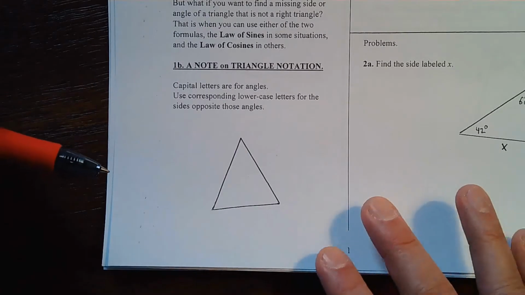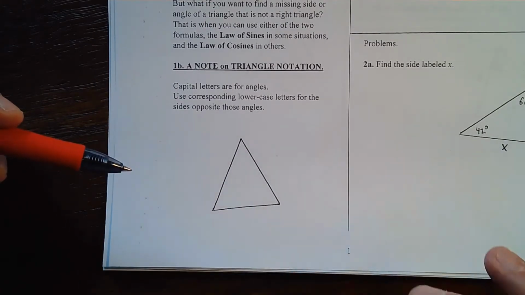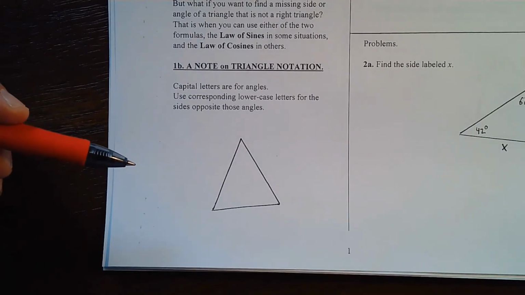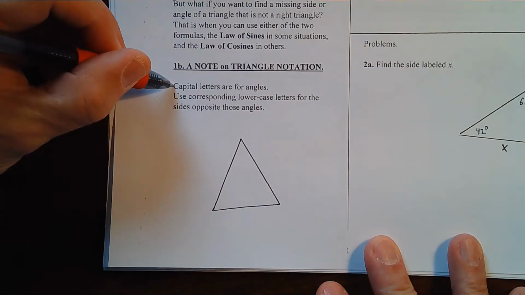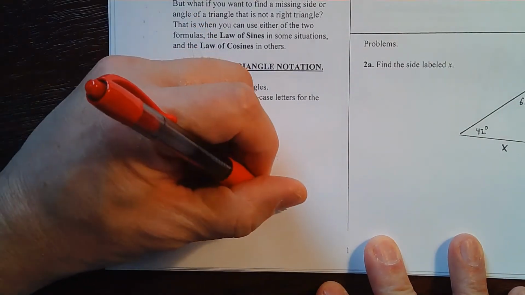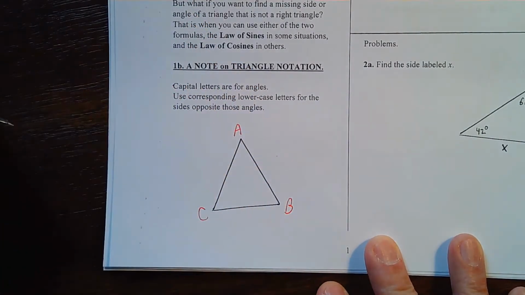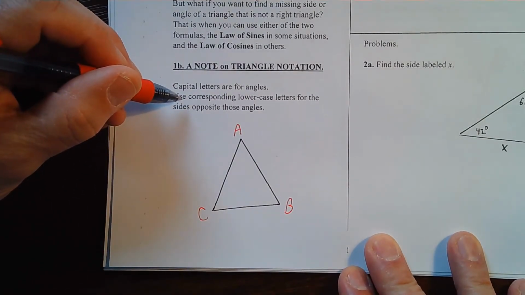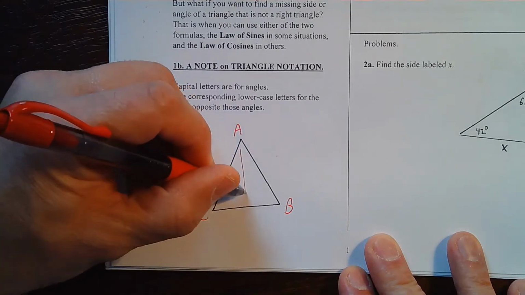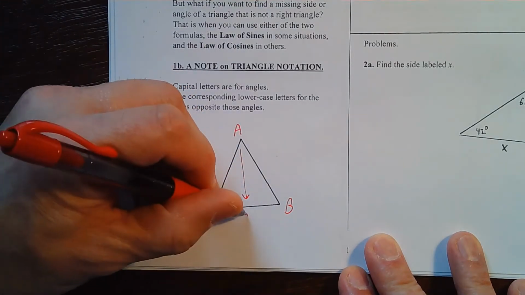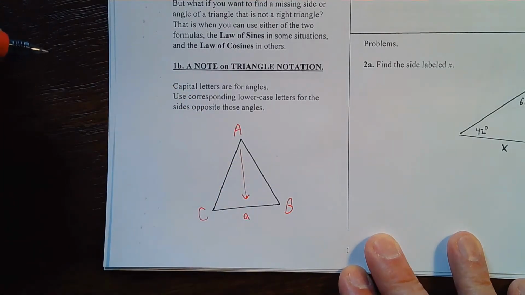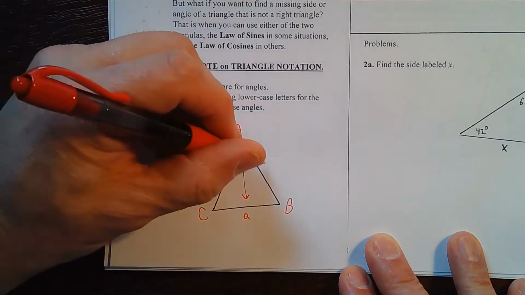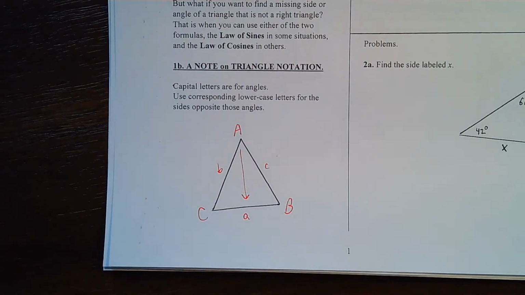Before we jump into learning the rules, we need to have a firm grasp of triangle notation. Capital letters are for angles. So for example, we can call this triangle ABC. We're going to use lowercase letters to represent the sides opposite those angles. So opposite capital angle A, we put a little a, that represents side a. Little b goes on the side opposite angle B. Little c is opposite angle C.